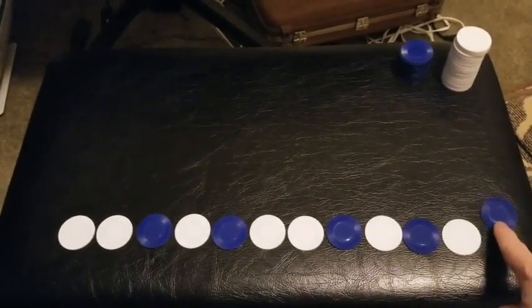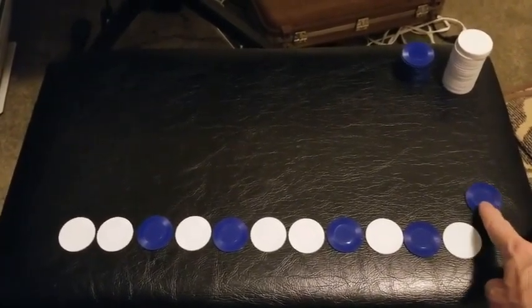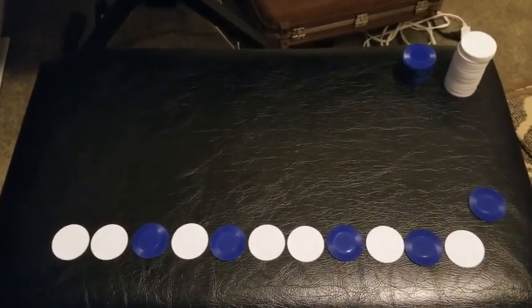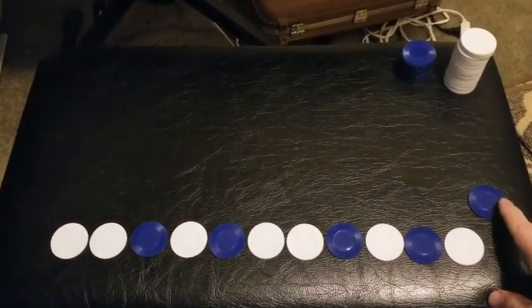That makes this note here a B flat. So this is going to be our keynote today for the B flat Lydian scale. We have our B flat note.